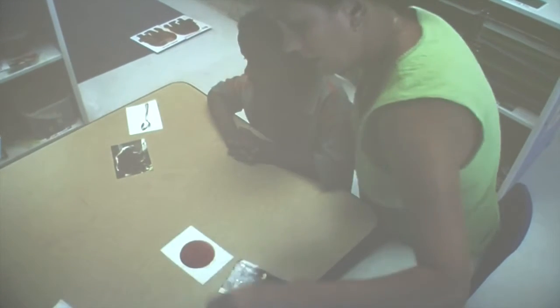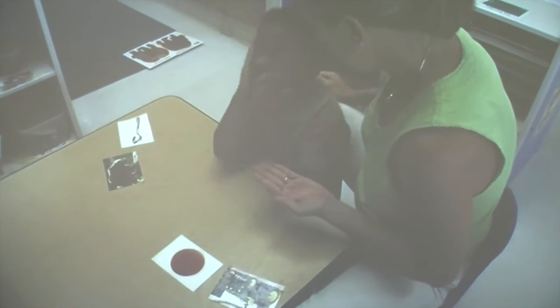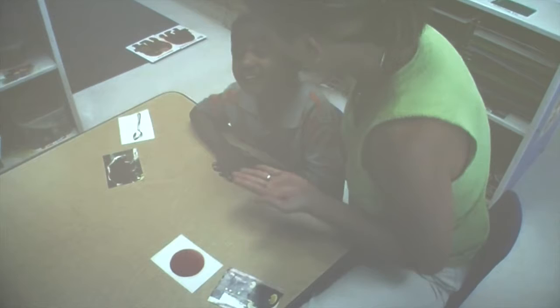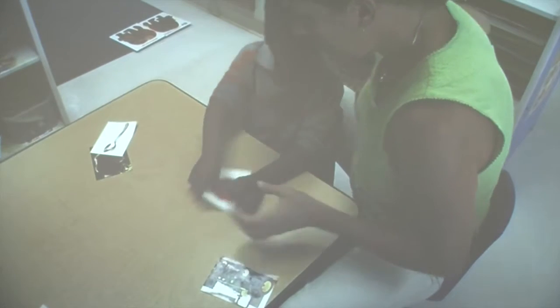Good job, Buster Brown. Ball. Fold your hands. Where's ball? Ball. That's the one. You got it. And spoon. Good one. Nice job. Have a video. Good job, buddy. Nice going. Here comes popcorn too.